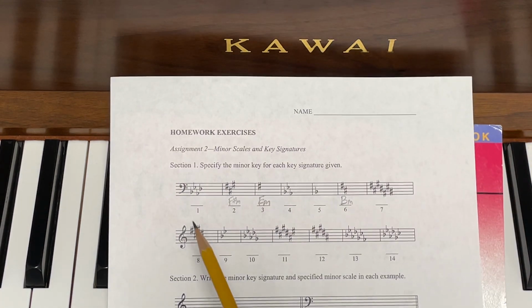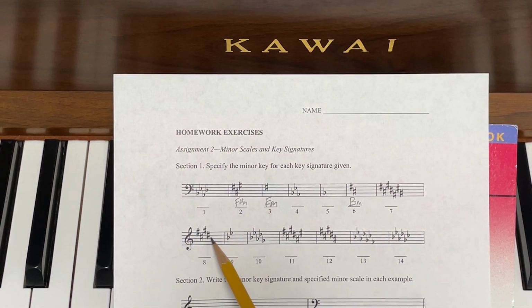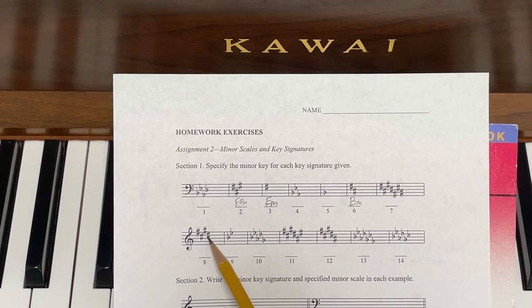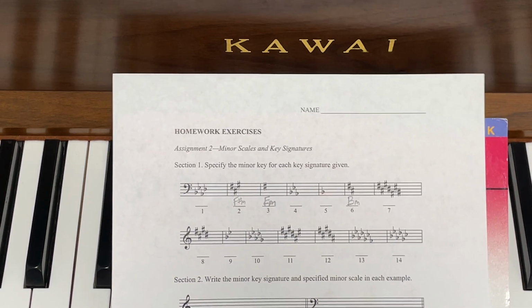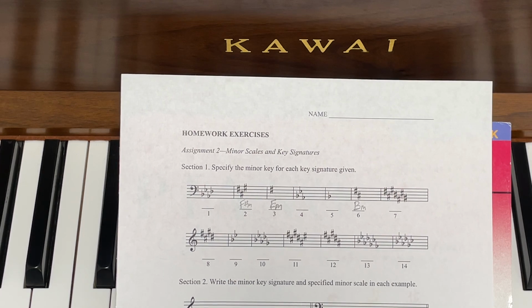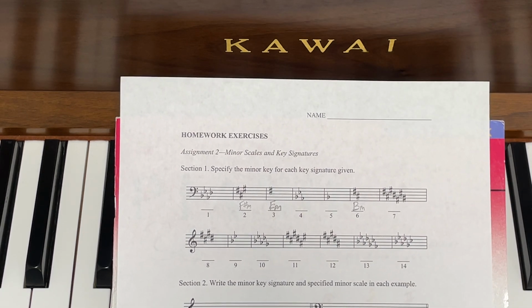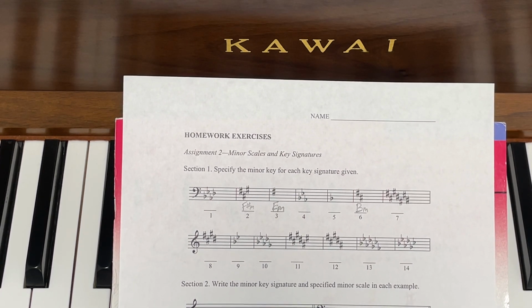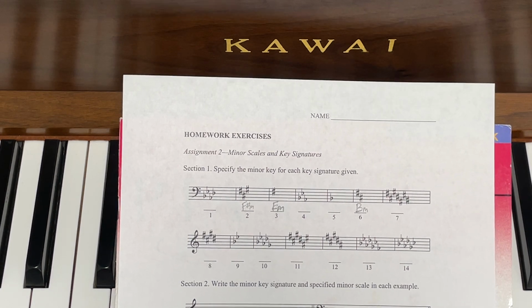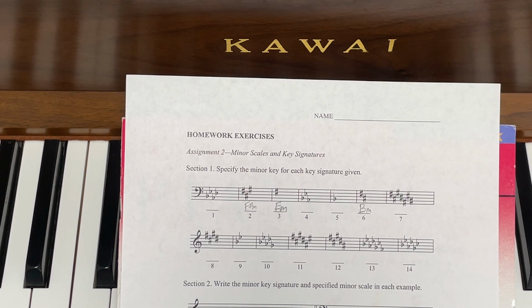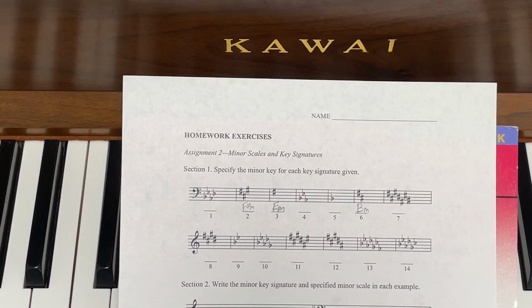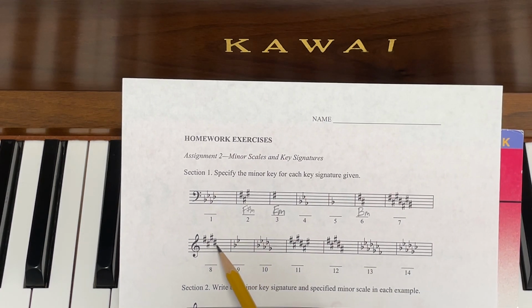So number 8, we got 4 sharps: F, C, G, D. The last sharp is D sharp there. Oh yeah, by the way, if you want to try to work this out on your own for the last ones, I definitely recommend doing that, before I spoil the answer, now that you've seen me do it a few times. That could be a good thing to do. But anyway, the last sharp here is D sharp.